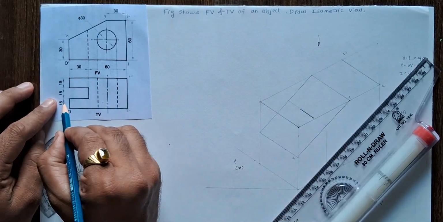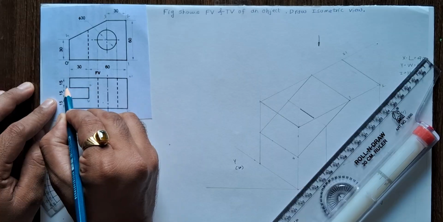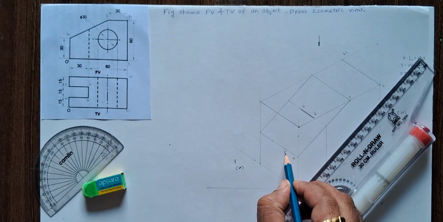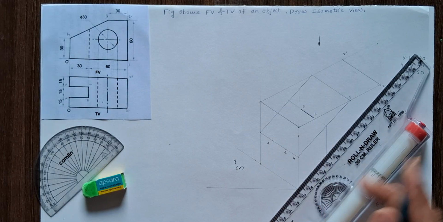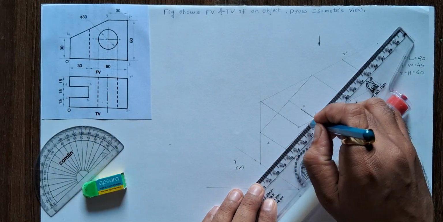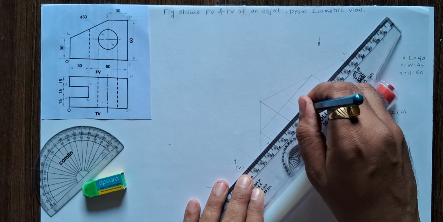This is A, B, C, D. So we have drawn this BC line. This is BC line, and this is point A, and this point is D. Now join AB and CD.